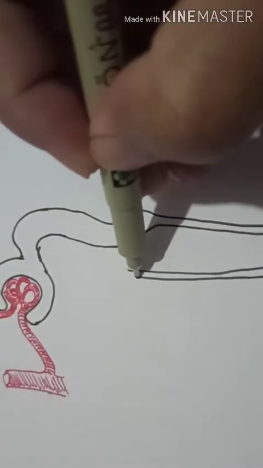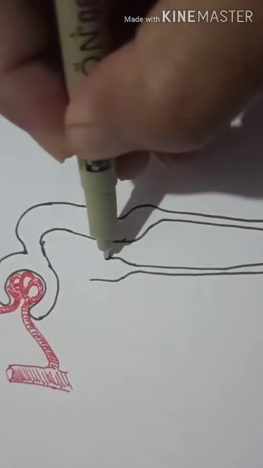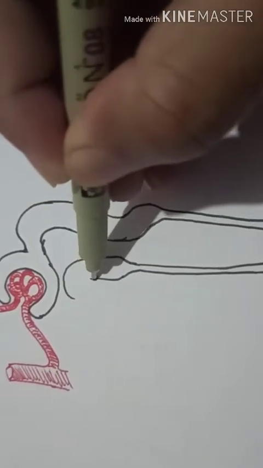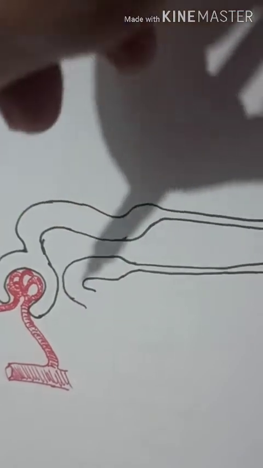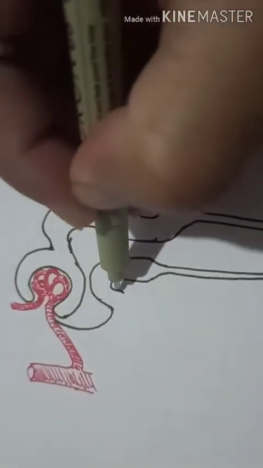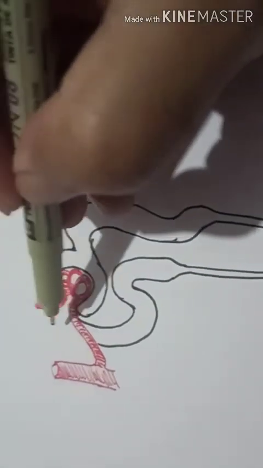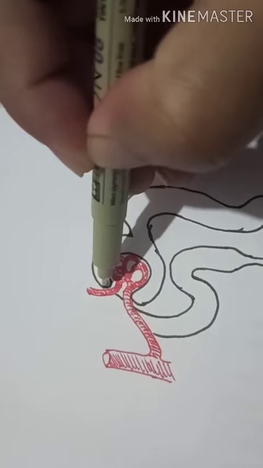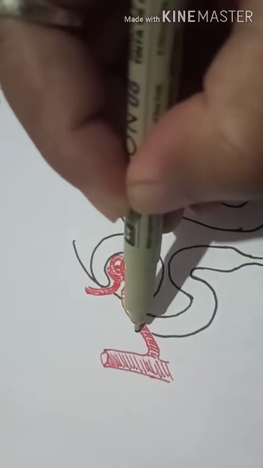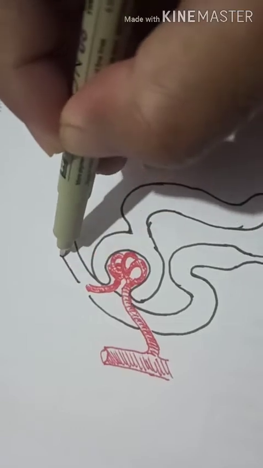While moving up, it is going to take a turn like this and will go through this section. There is a reason why it goes through this section, which I'll explain when I teach this entire portion to you later on.